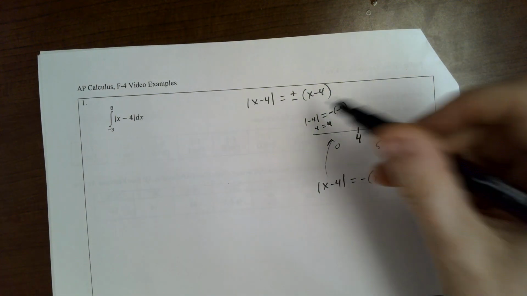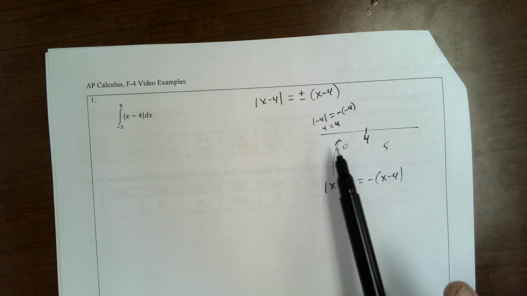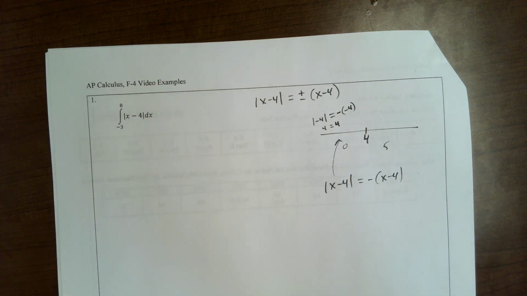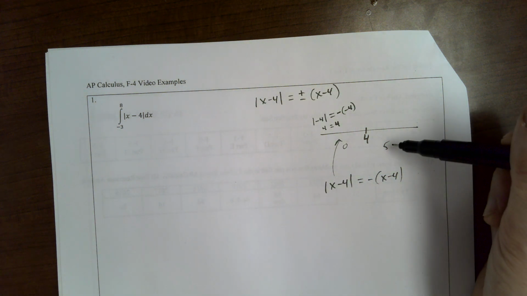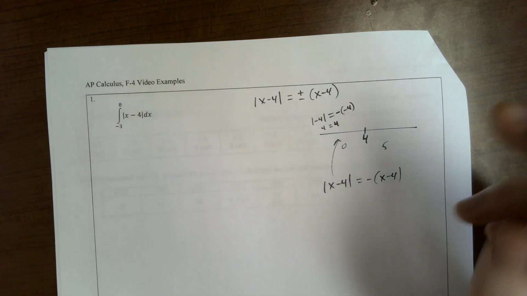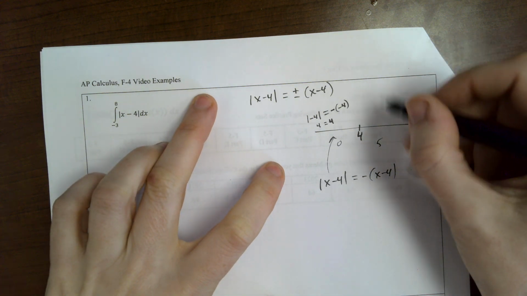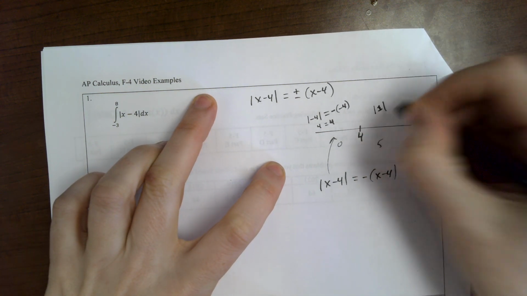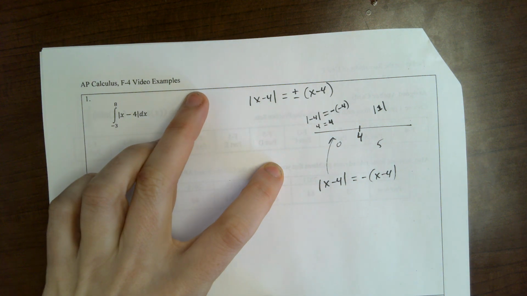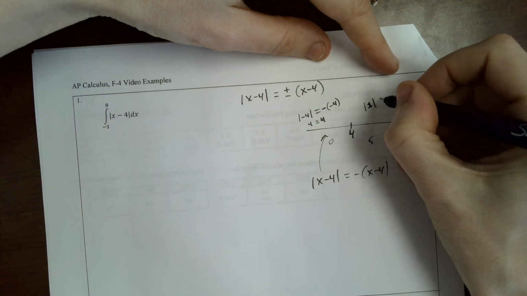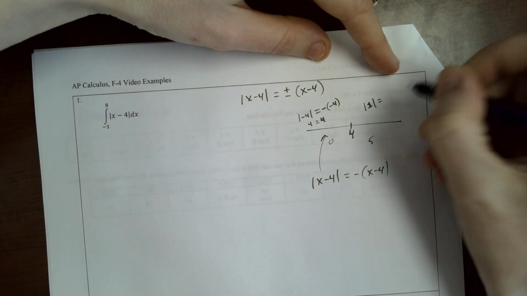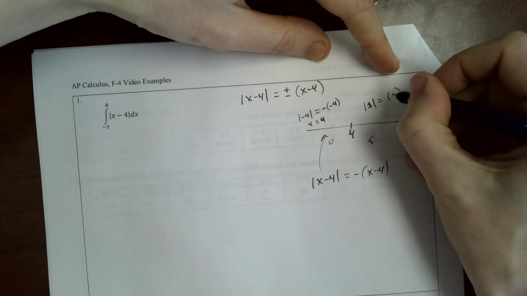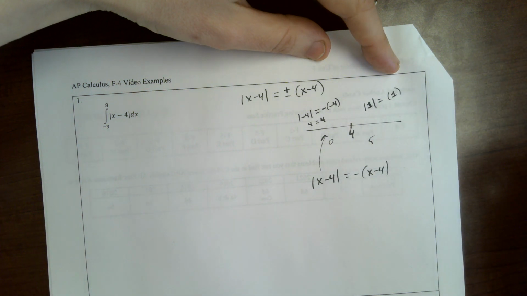All right, now let's do the 5 and see if it changes. The reason you have to test, guys, is because you don't really know if it changes necessarily. Don't take that as a given. So 5 goes in up here, and if I plug 5 in, then I'm getting the absolute value of +1. This is equal to, in the parentheses, I'm getting a +1.